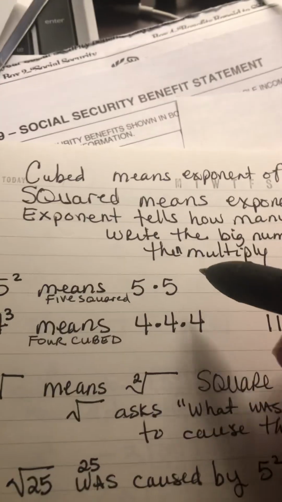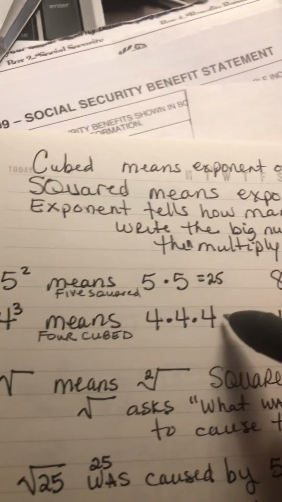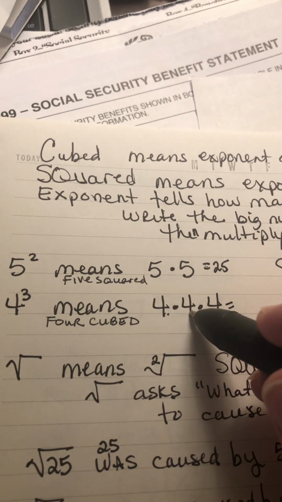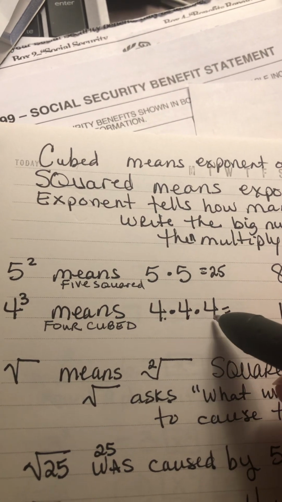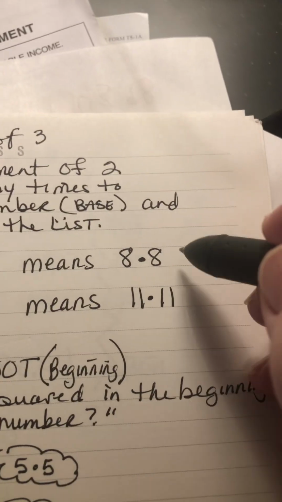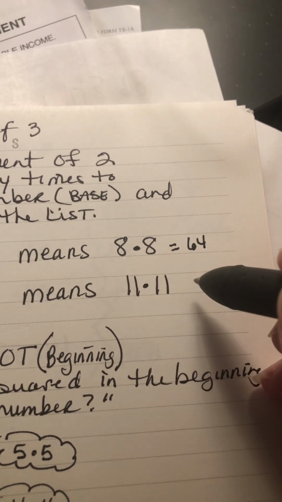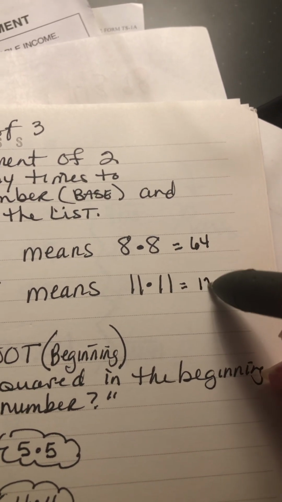So when we did 5 squared, the answer is 25. 4 cubed, 4 times 4 is 16, and 16 times 4 is 64. And then 8 times 8 is 64. 11 times 11, 121.